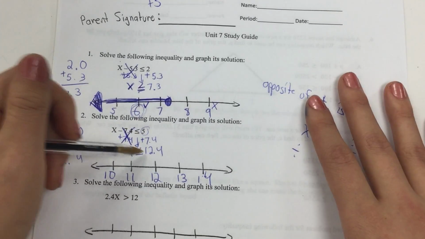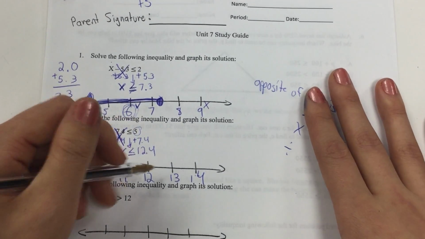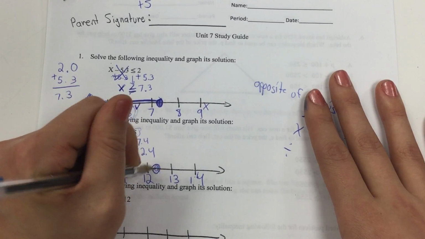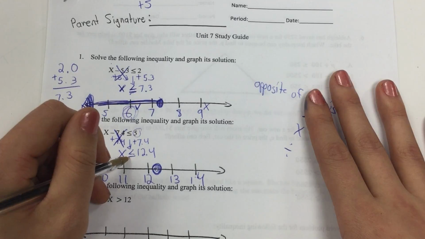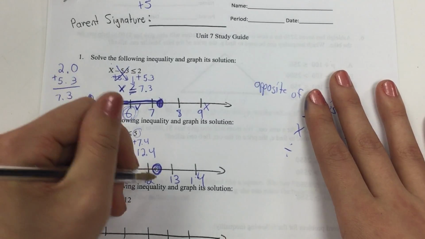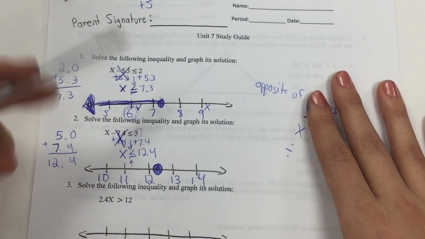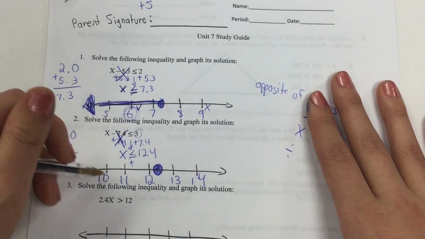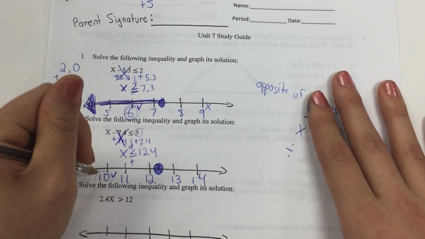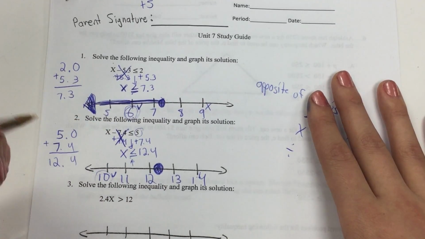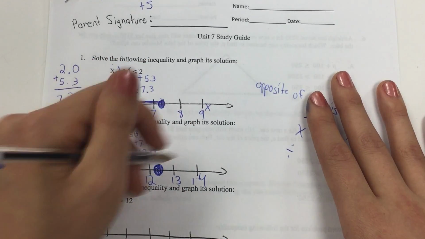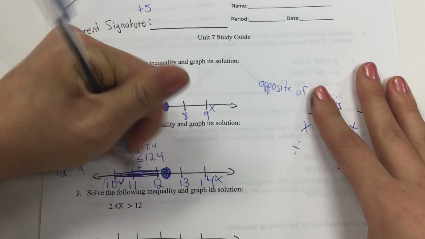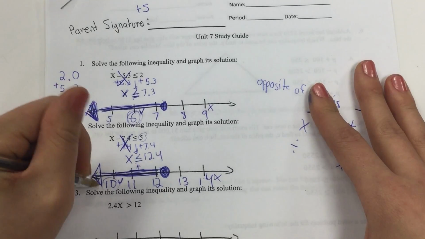And let's look. I know it's 12.4, and again, I know the half would be right about here, but it's a little bit less than half, so I'm going to put my circle right here. I know it's a closed circle because it has the or equal to. And again, we're looking at numbers that are less than or equal to 12.4. So I know that 10 is less than or equal to 12.4, but I know 14 is not less than or equal to 12.4. Therefore, my arrow is going to go to the left.